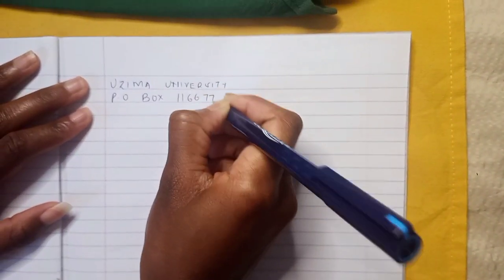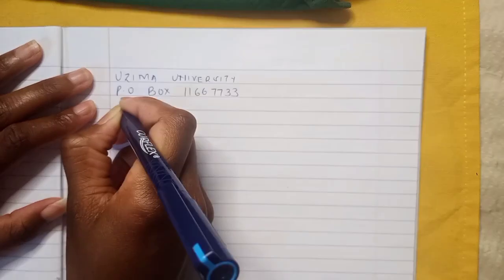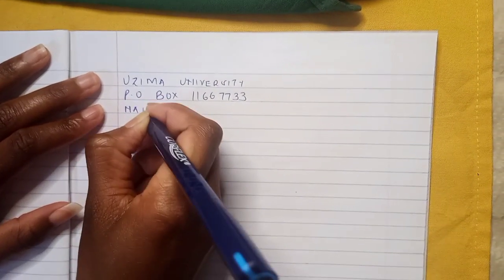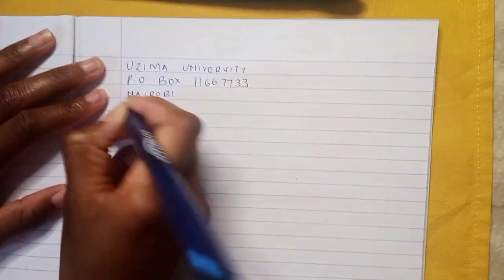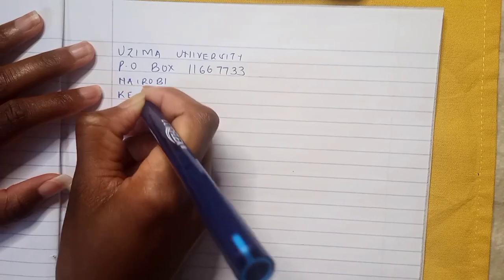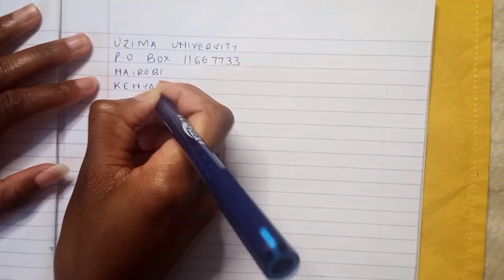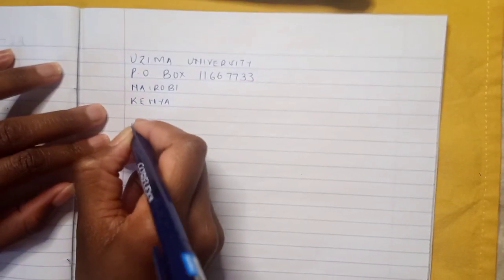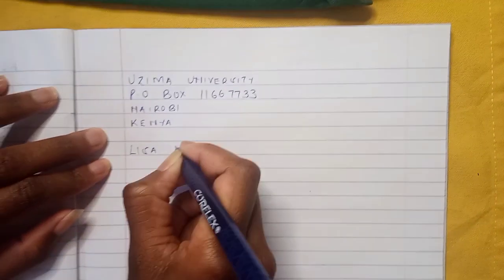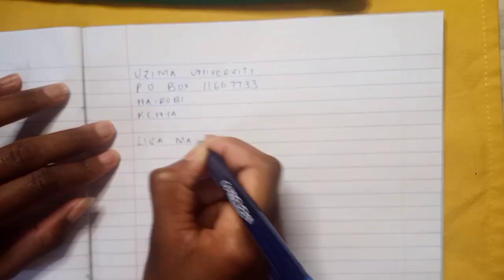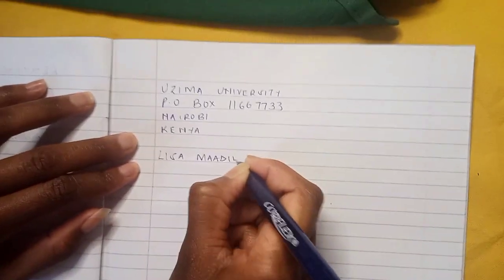So here is how we write a valid deferral letter that will help you get the deferment that you need to study in the next year. Number one, you start with the address of the institution. Here we are going to use Uzima University. You put their PO box, their location, Nairobi, Kenya.